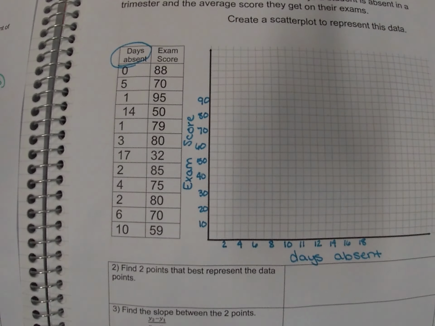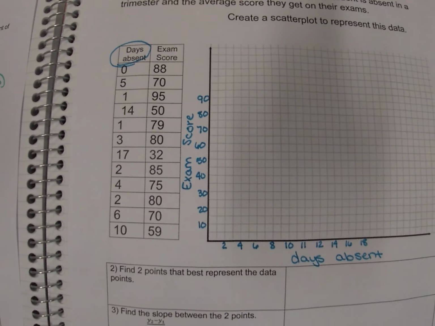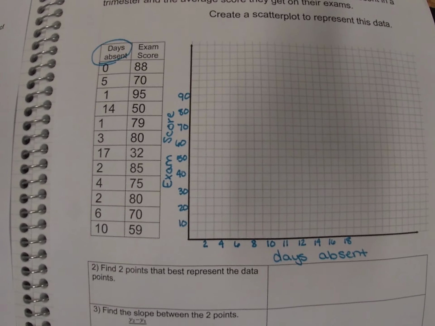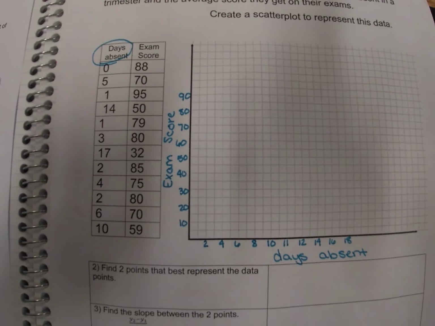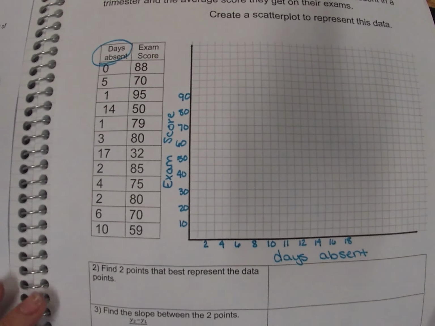Now, could you decide to do something like count by 6s? I mean, the answer is yes, but counting by 6s isn't something that naturally comes to us. And then we're going, okay, well, how far is that in between, right? Our objective is to make this as readable and as easy to find that info as possible.